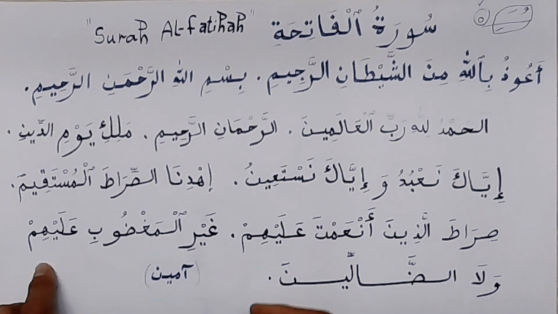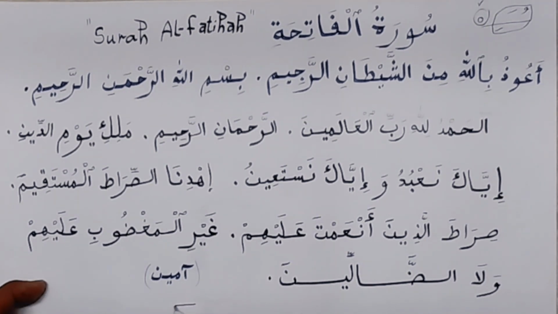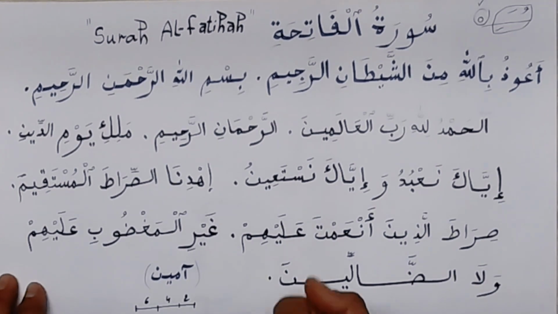This is concerning al-mad, how we do al-mad for a certain letter, whether it is just 2 or 4 or 6 harakat. And we count them by improvising with our fingers.